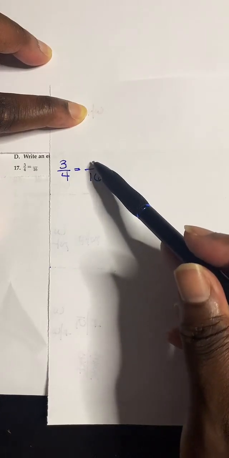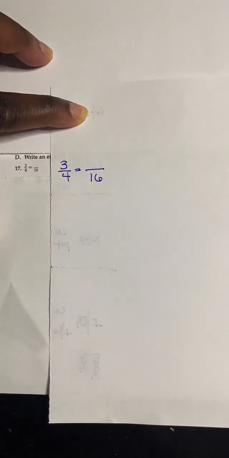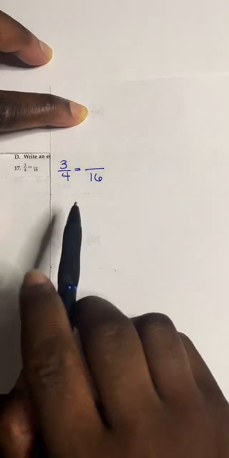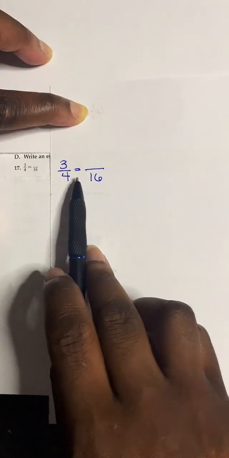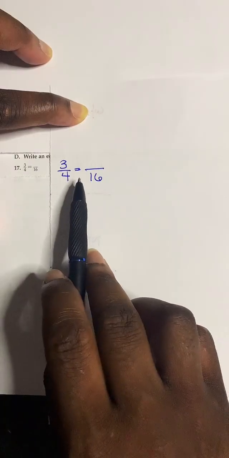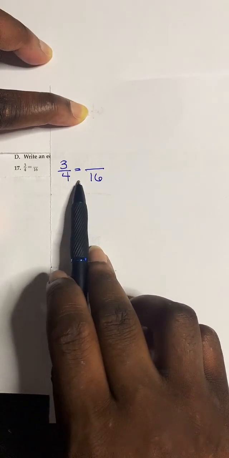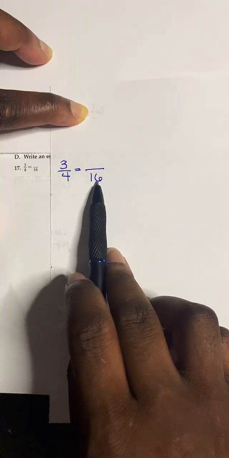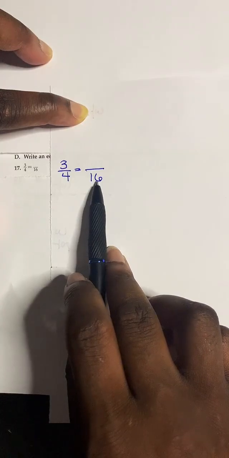It could be an X or P or Z, any letter except for E and I, because E and I are actual numbers, so they shouldn't be variables. So I want to say 4 times something will give me 16. So 4 times what will give me 16?